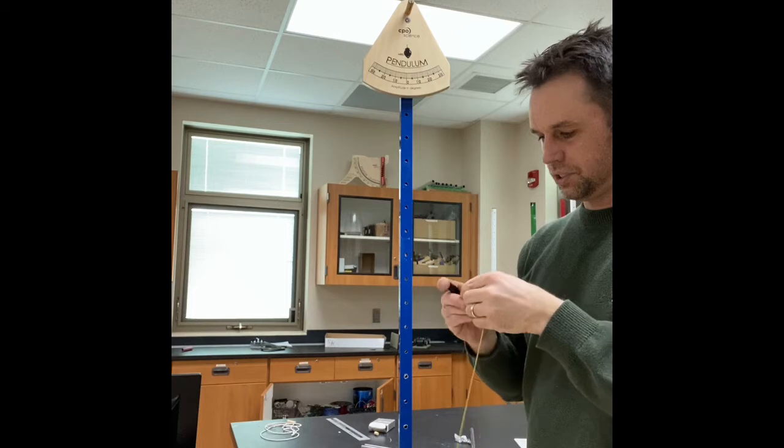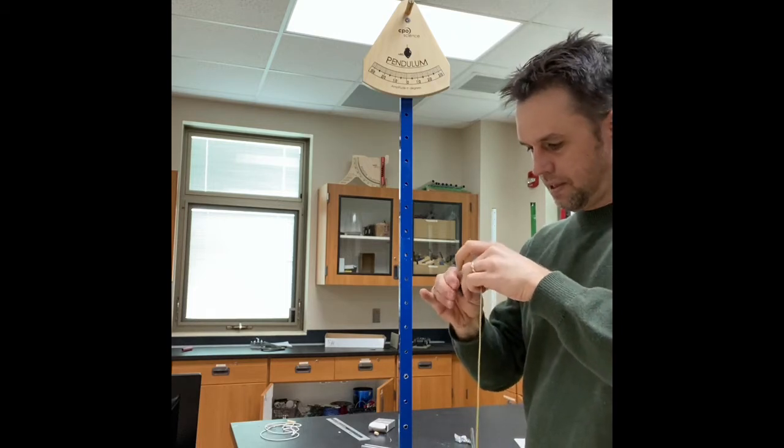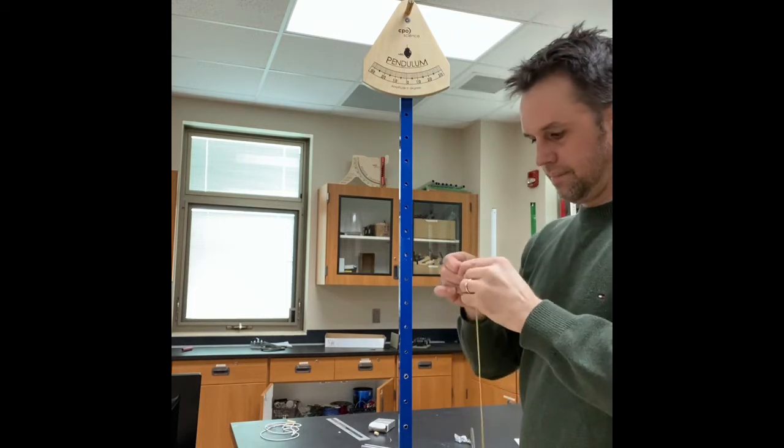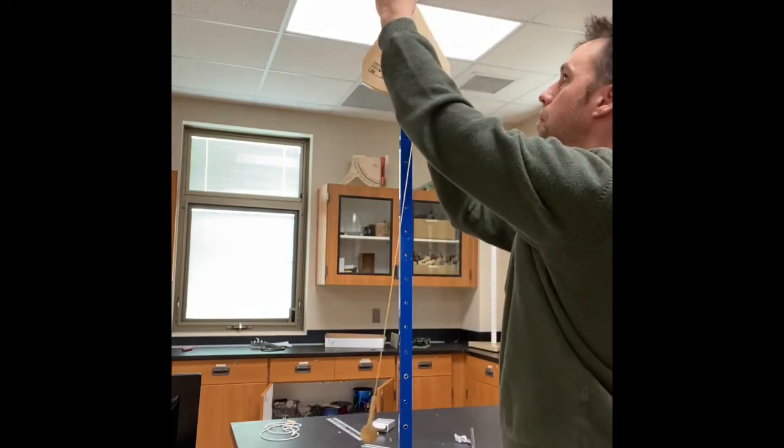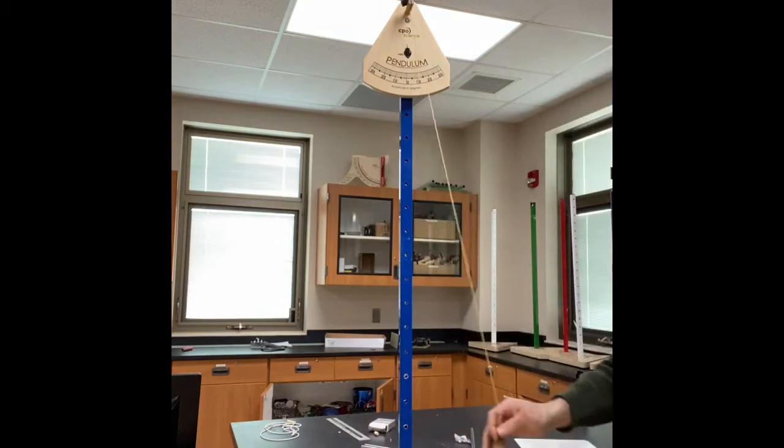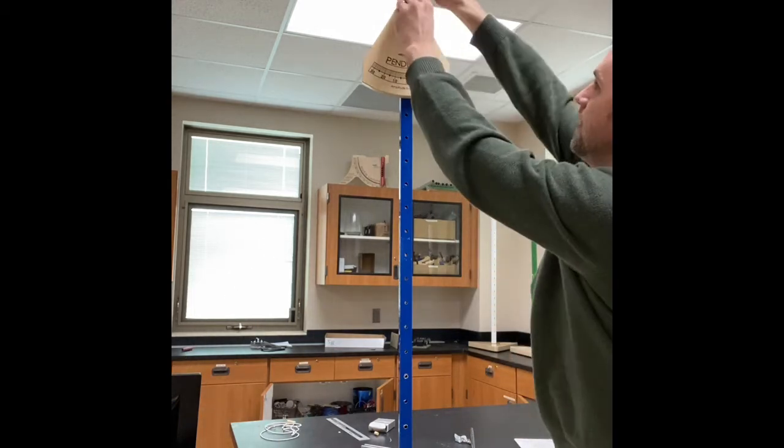There, now no washers. You happy? It's looking kind of similar. How about if I change the string length?